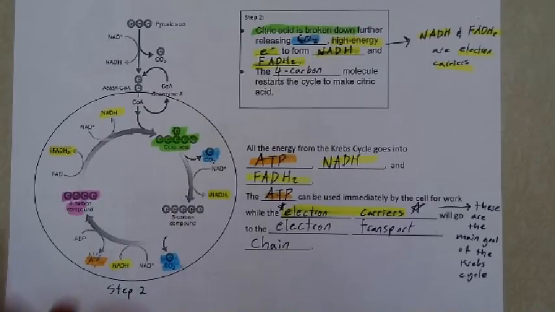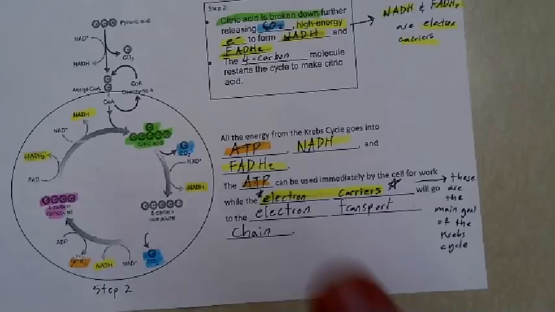In glycolysis, we netted 2 ATP. Here, we netted 2 more ATP. That is 4 ATP total out of the 36 that we are going to make. So the next 32 ATP, the vast majority of it, we need the electron transport chain to make. So that's what we're going to talk about tomorrow.